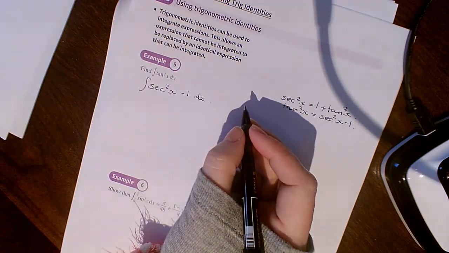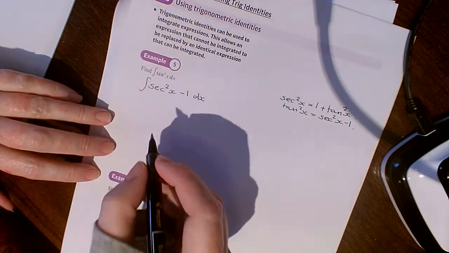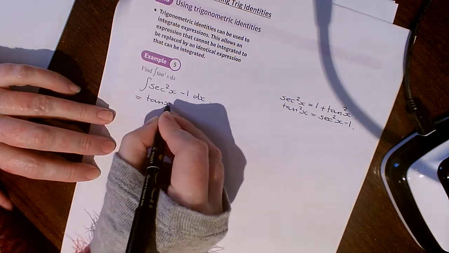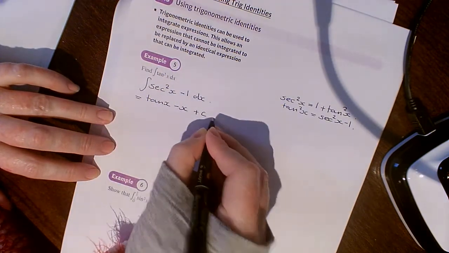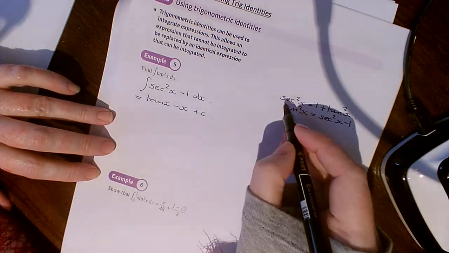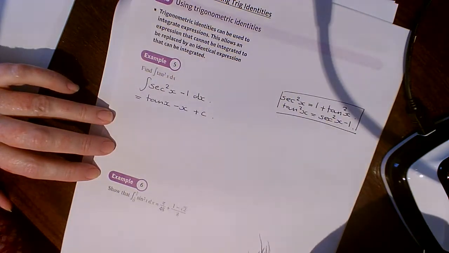Sec squared x is on the list from 11.1, which is tan x, minus 1 integrates to minus x, and we need a plus c because there's no limits here. So we needed that trig identity to do this question.